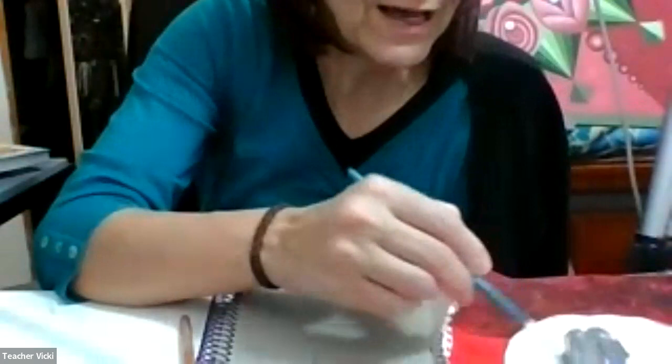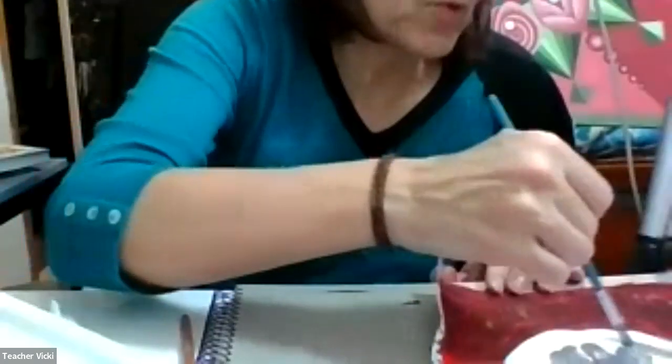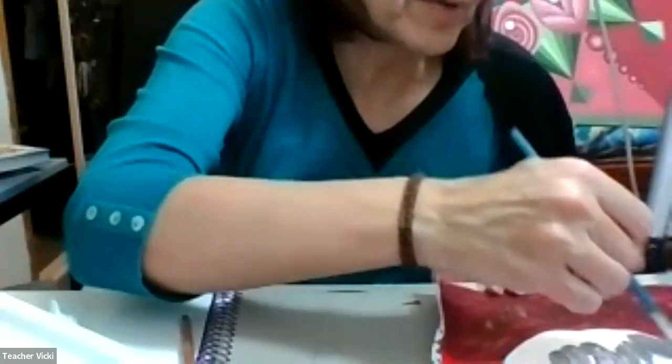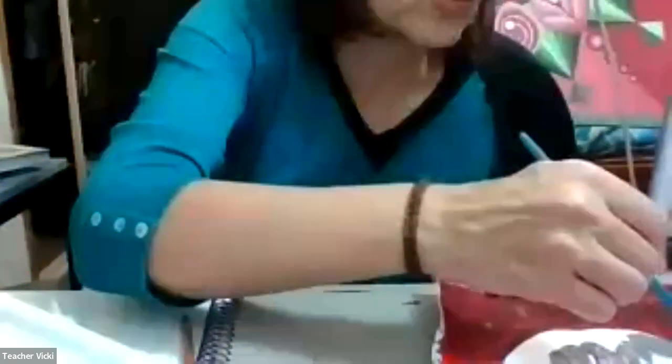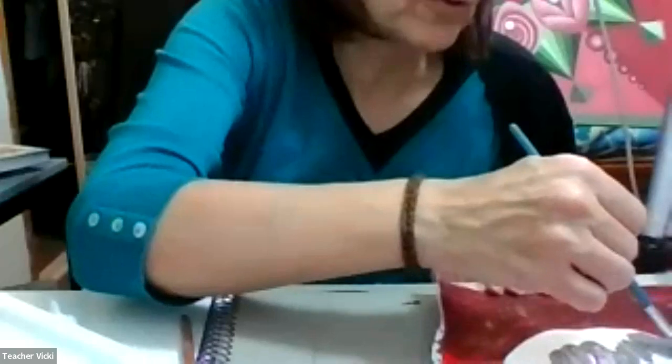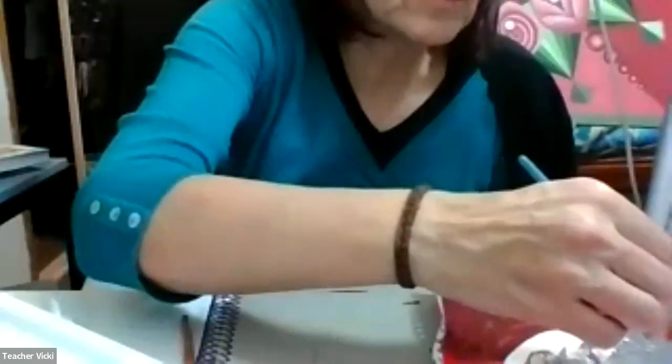All right, so I've got my grey, and now I'm going to colour everything except for the white parts. I'm going to paint it a mid-tone grey. Just put a lot of grey everywhere except where there is white.